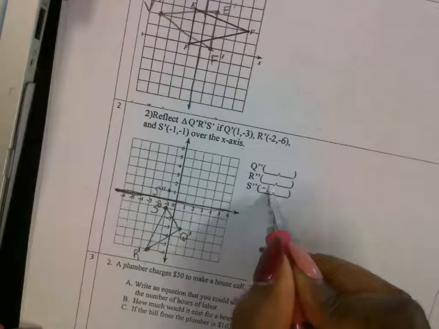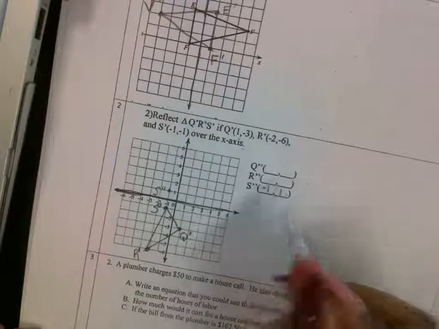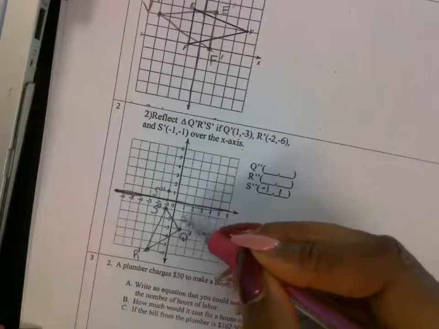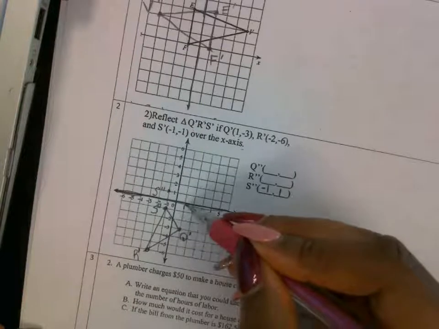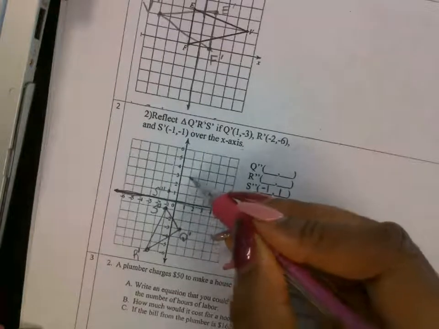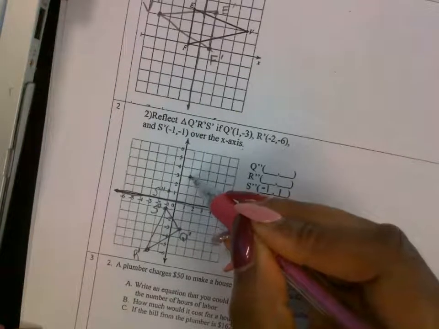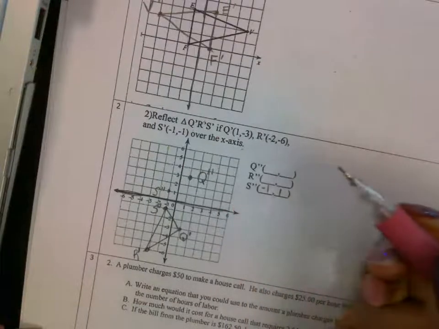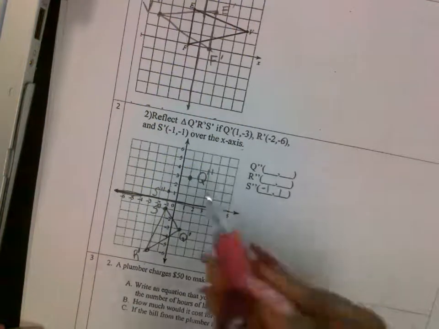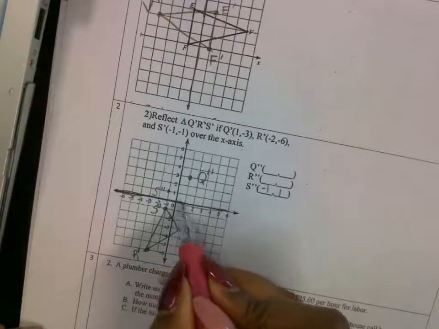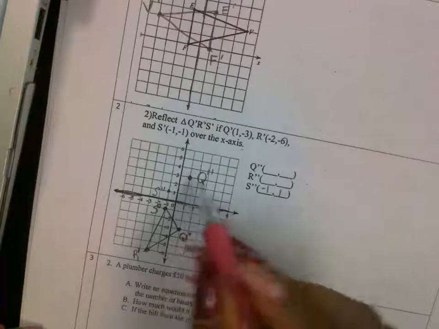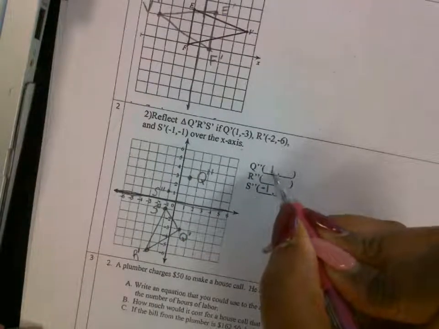Negative 1, positive 1. Q is 1, 2, 3 under the line. When I flip it, it's going to be 1, 2, 3 above the line. This is the second time Q is moved. This ordered pair starts at the origin, to the right 1, positive 1, and up 1, 2, 3. So this is 1 comma 3.